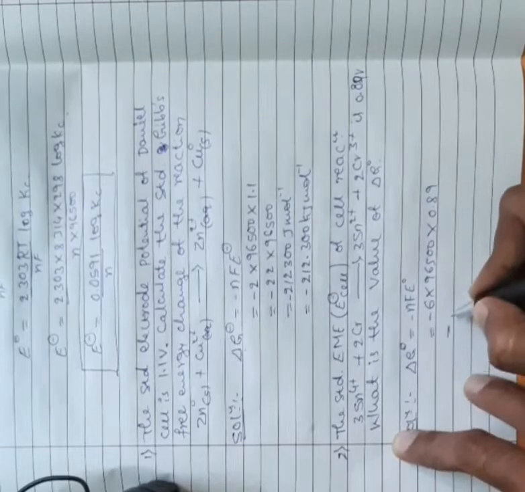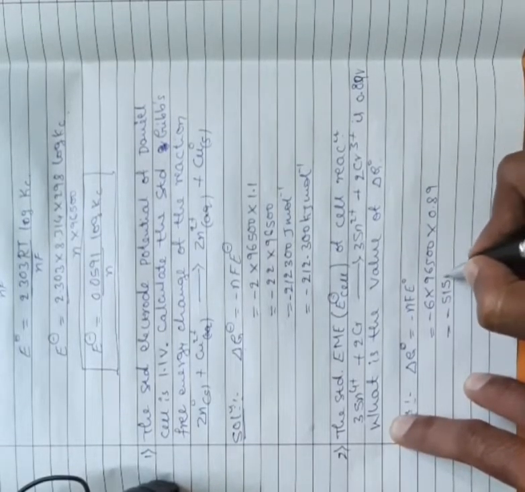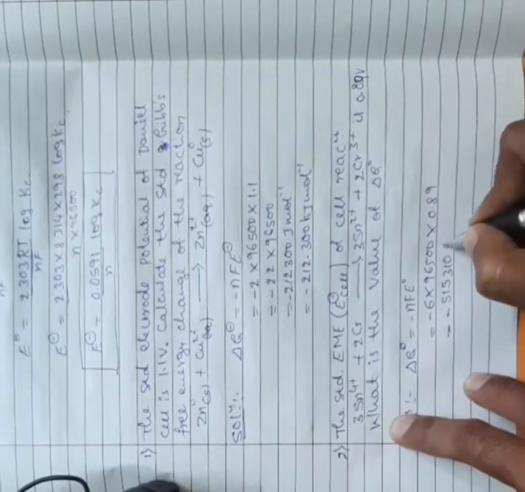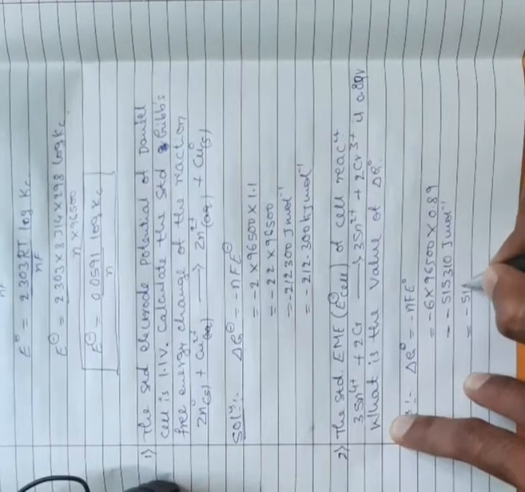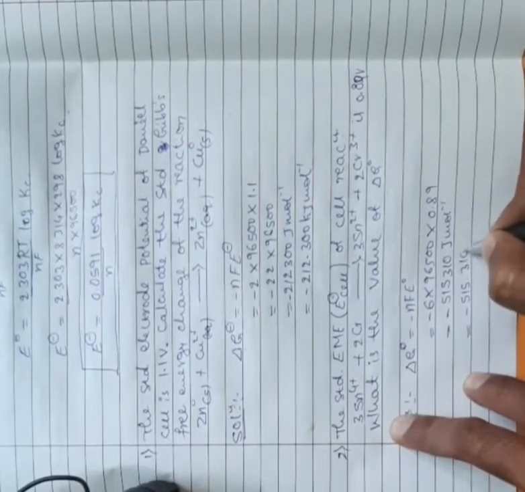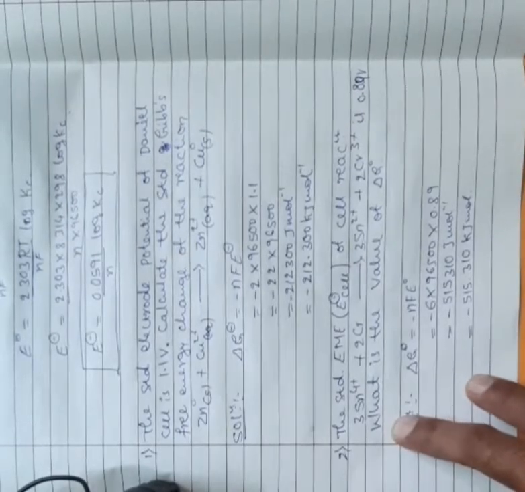This is equal to -515,310 joules per mole, or -515.310 kilojoules per mole. This is about the second problem.